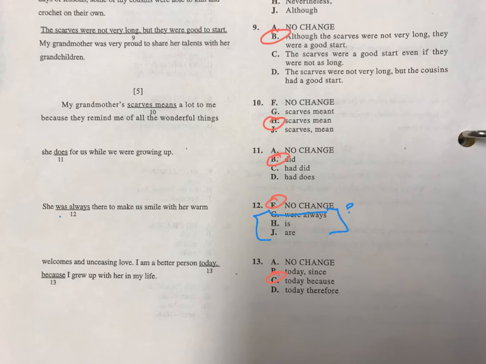Instead, what I see now is was, were, is, are. They're testing plural and singular. So I'm looking for, what is my subject? She is singular. I need a singular verb, so I'm crossing out J and I'm keeping G out. So I'm looking at F and H. She is there to make us smile with her warm welcomes and increasing love, or was. Wait a minute. This is her grandmother. It's reminding her. It's in the past, so it is no change. You see how if you just think about it, the questions themselves aren't that difficult. It's the timing issue that is throwing you off.